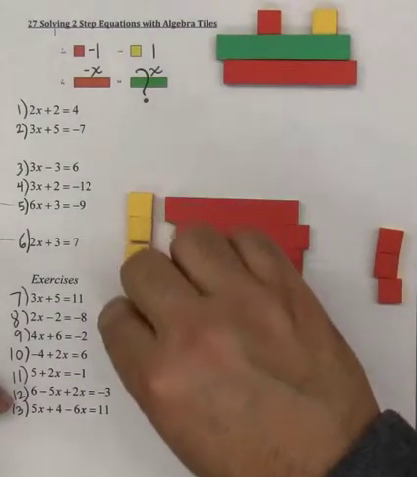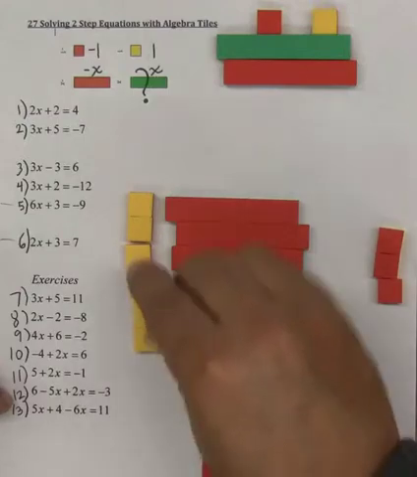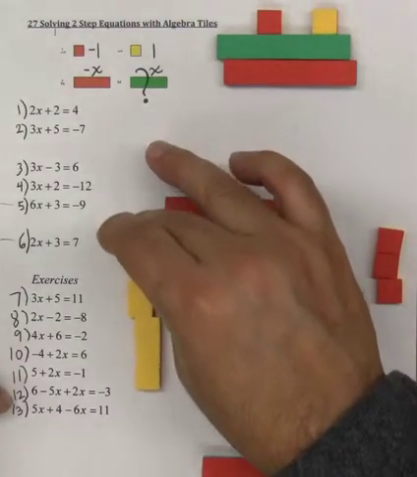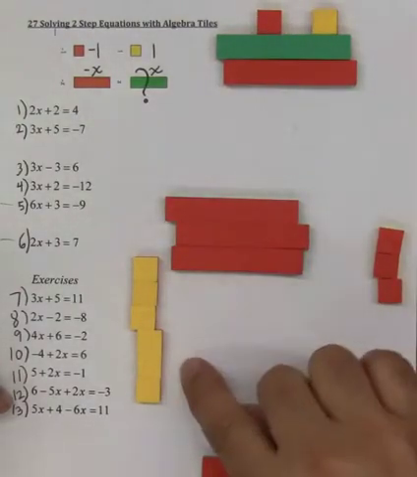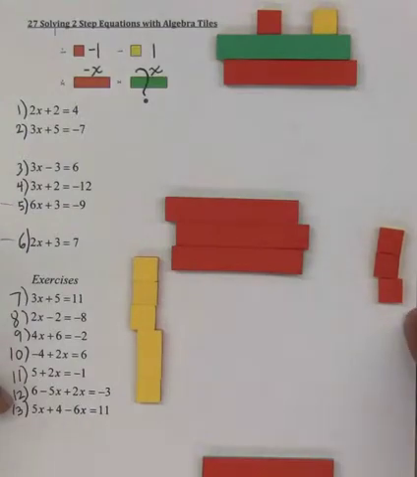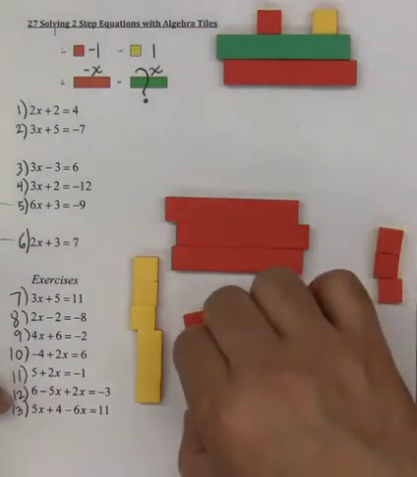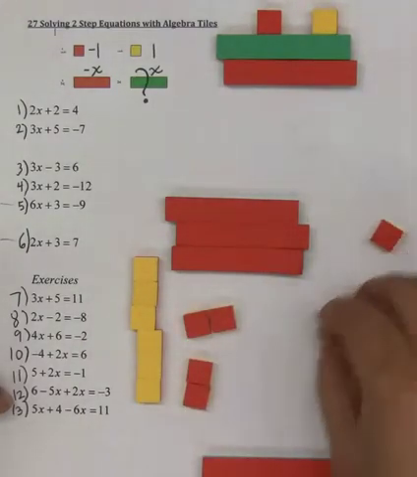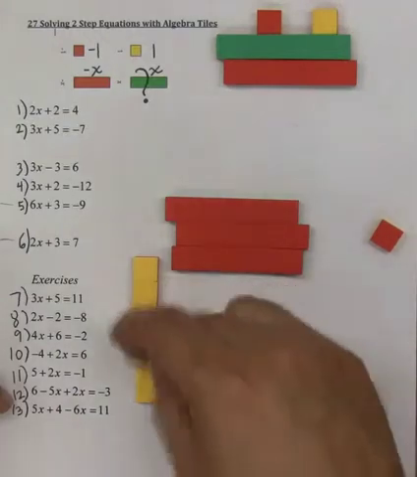So I'm going to take away these 6 ones, but I can't do that because then I would have to take them from over here. So what I'm going to do is I'm going to add 6 negatives to this side so that I can cancel those 6.